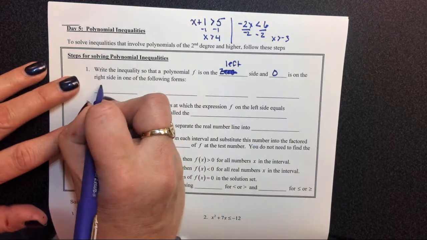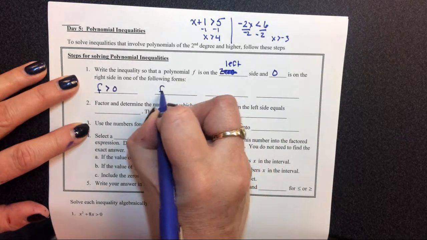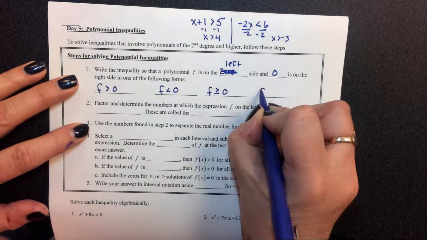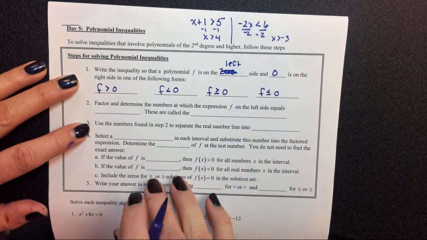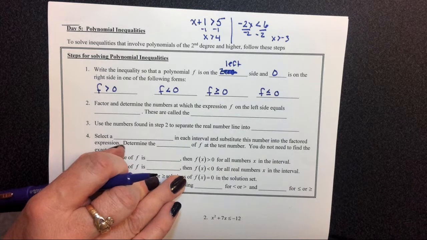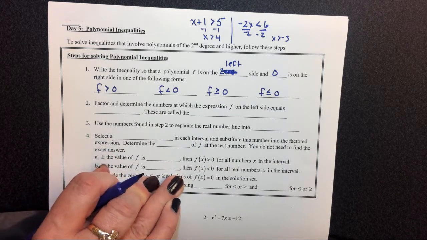So you want to write it in the form of f is greater than 0, f is less than 0, or it could be f is greater than or equal to 0, or f is less than or equal to 0. So the trick is, again, you still want to get a 0 on one side, but you always want to make sure that the 0 is on the right-hand side. That'll make your life a lot easier when you go to find the solutions.